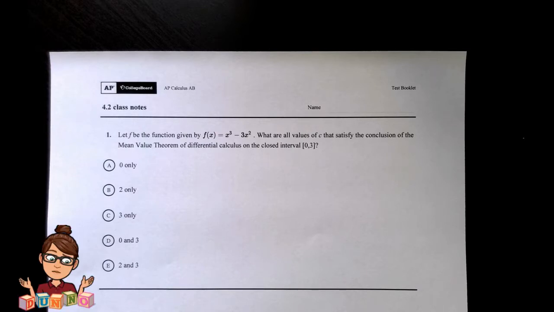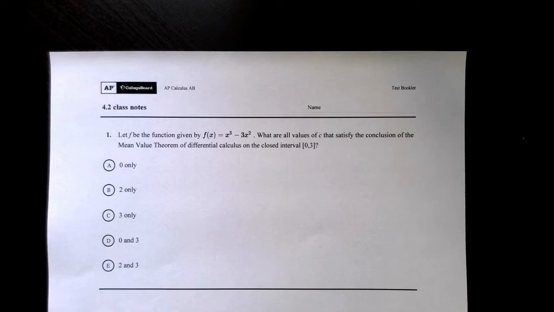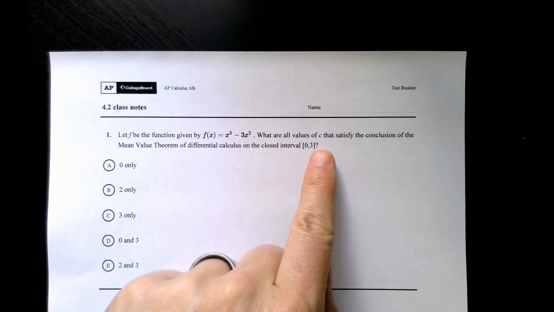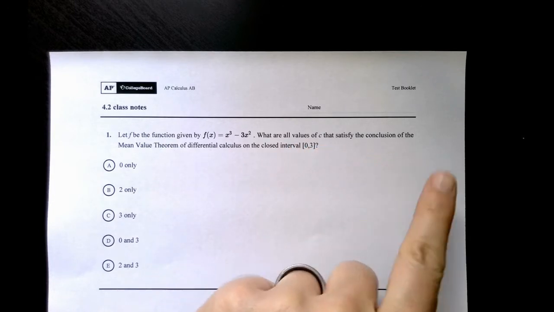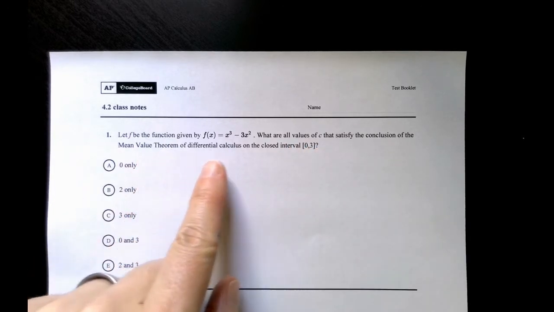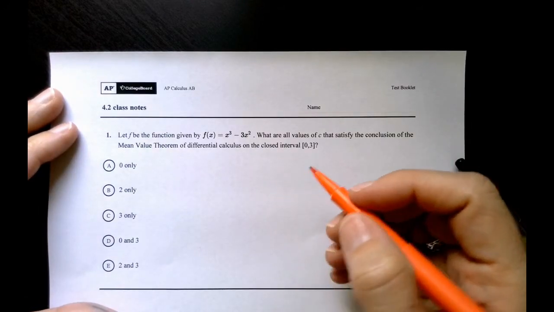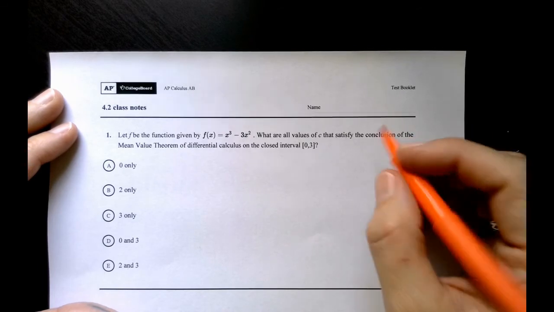Here's the first one. Let f be the function given by f of x equals this cubic polynomial. What are all the values of c that satisfy the conclusion of the mean value theorem of differential calculus on this closed interval? First, what we want to do is make sure we remember what the mean value theorem formula is.